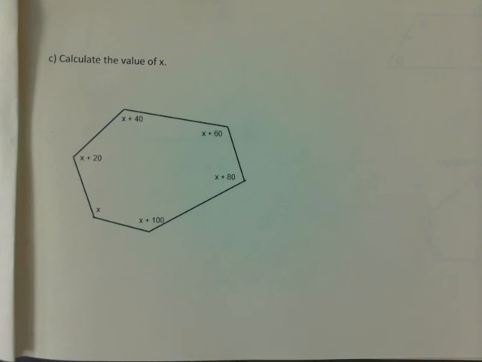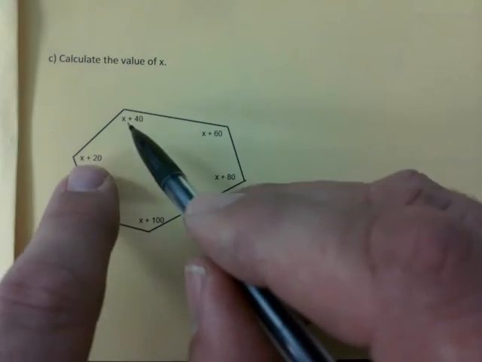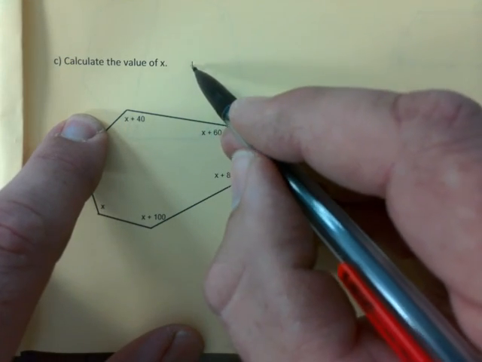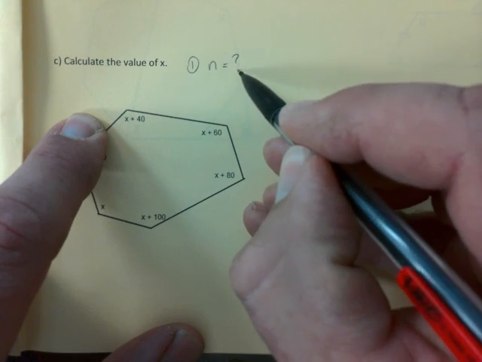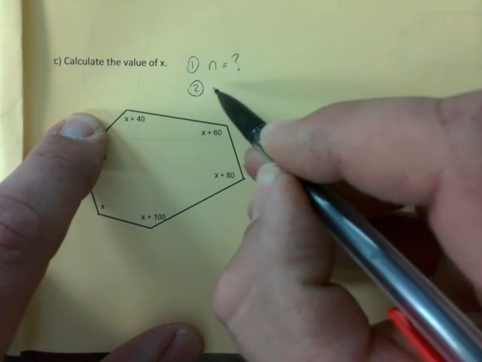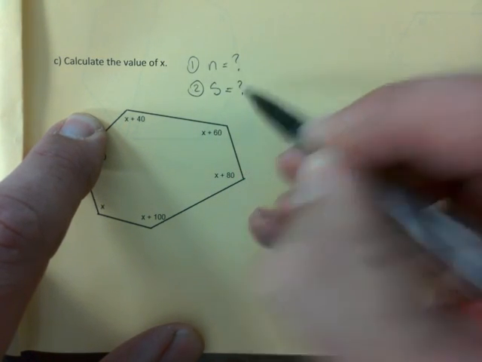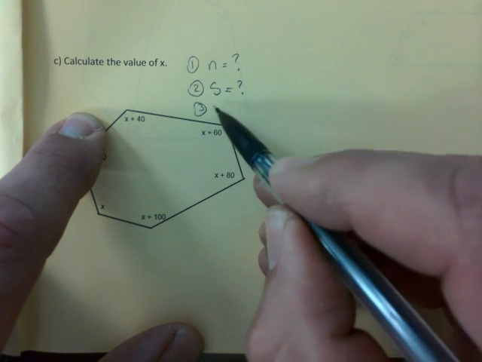What do you start with when you try to find out what it adds up to? You count the number of sides, okay? So you're like, this doesn't look regular at all. The sum of interior angles, that formula is not affected by whether or not it's regular. Okay, so you need to figure out, okay, step number 1, how many sides? Step number 2, what is the sum? And then step number 3, solve for x.